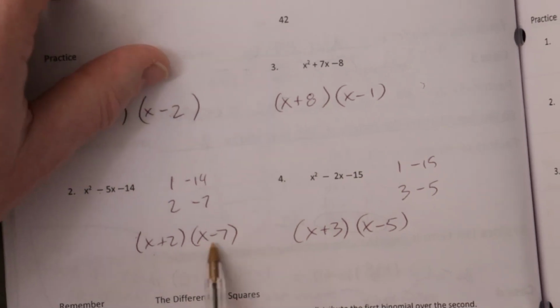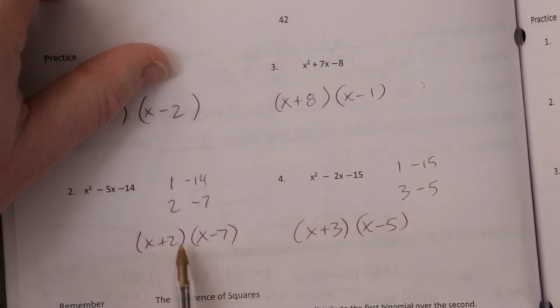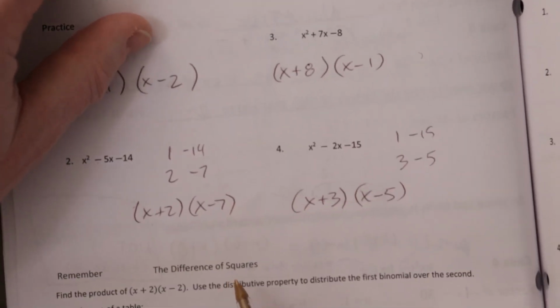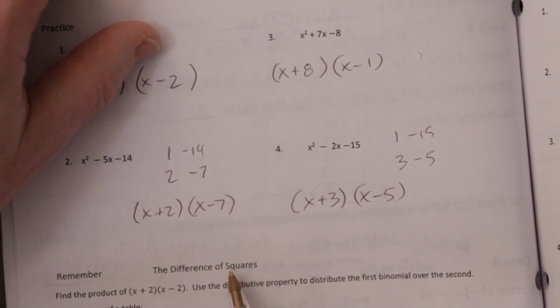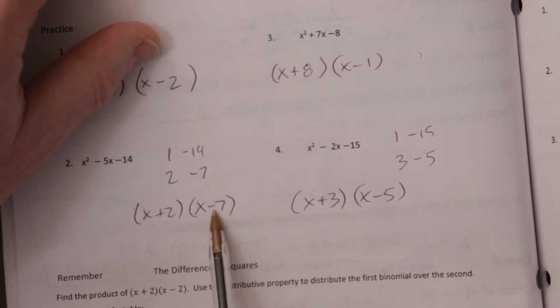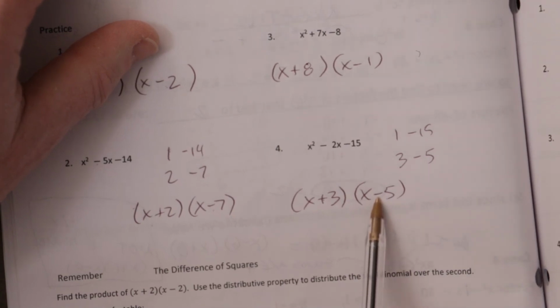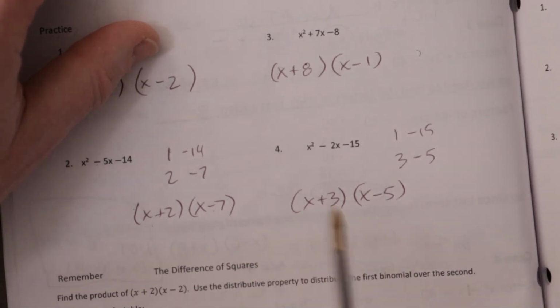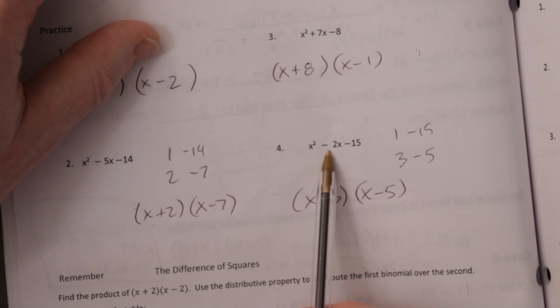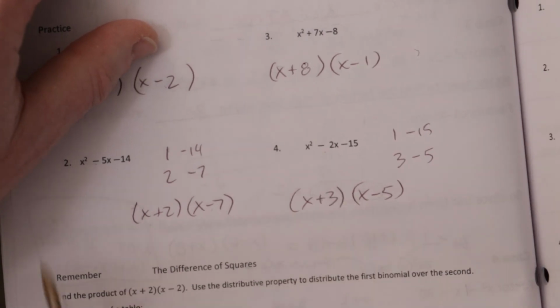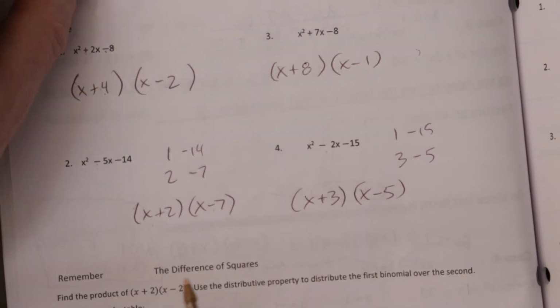Okay, and once again, you could switch the position of the x minus 7 and the x plus 2. That's not a problem. That's the commutative property. Just the negative has to be on the 7 and the negative has to be on the 5. If you switch that, it would give you a positive 2 in the middle, and then over here a positive 5 in the middle. And that's what you're looking for on this.